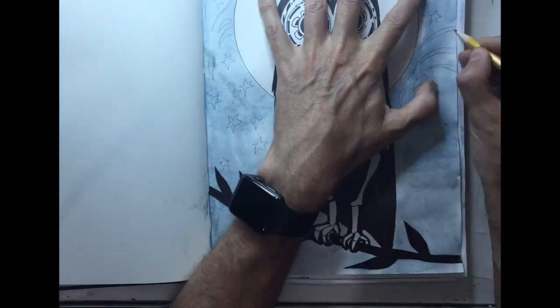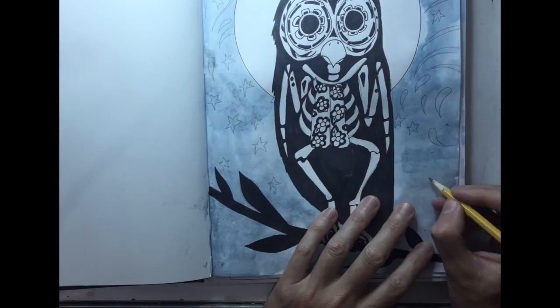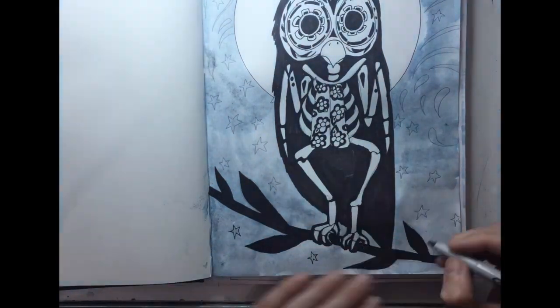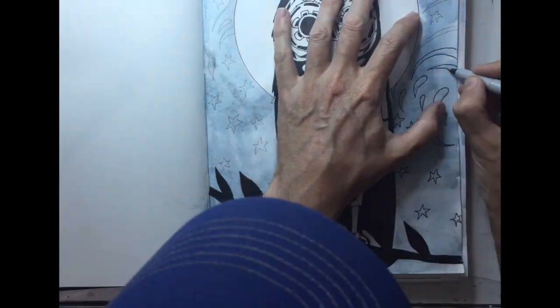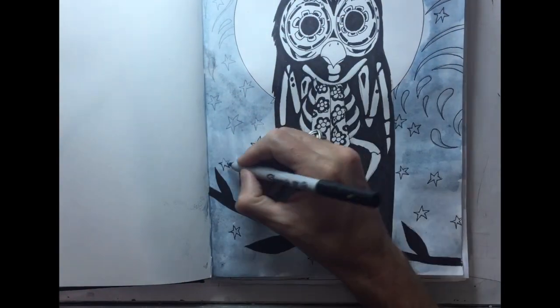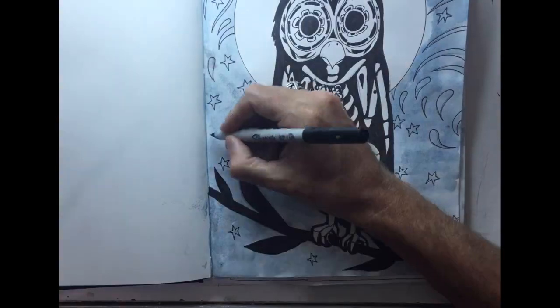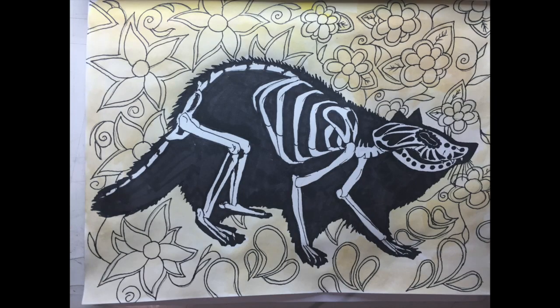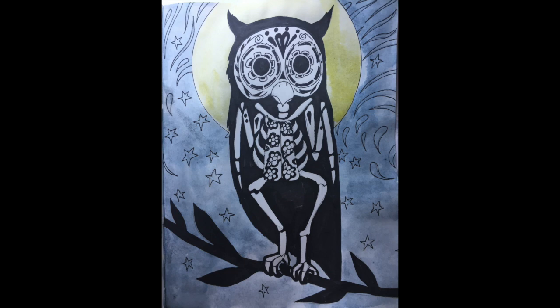And then I put in some little marks, stars, and the little swirly type of things that sort of complete the drawing and make it look a little nicer. Sorry, my hat starts to get in the way there. And there you have it. There's the finished raccoon, all done, looking awesome. And there's our owl all finished and ready to go.